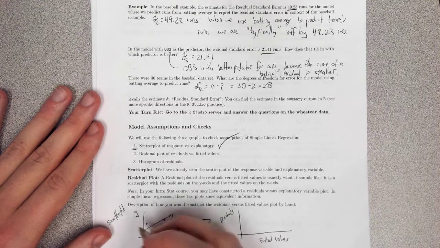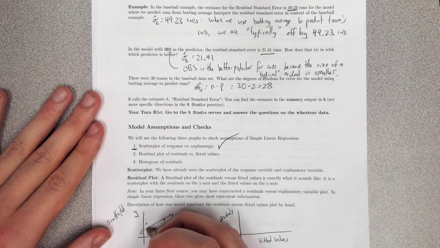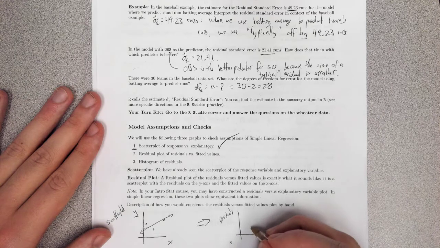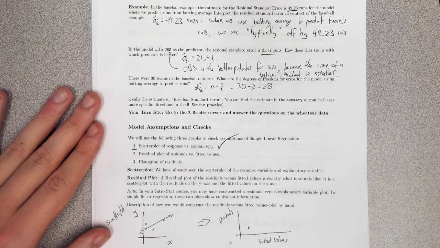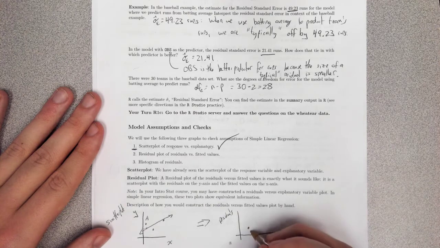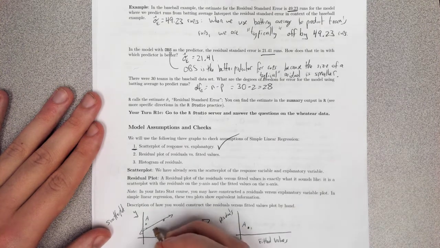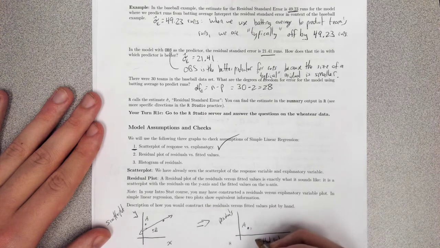How this would play out is that the first point has a slight positive residual and a pretty small fitted value, so it would be somewhere around here. The second point's fitted value is a little bit larger, and I'll label these points so it's clearer. Its residual is negative, so it's going to go below the x-axis in this plot.